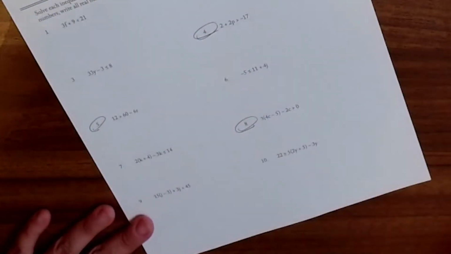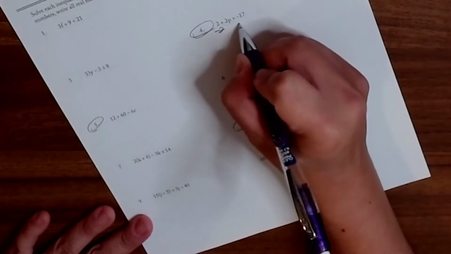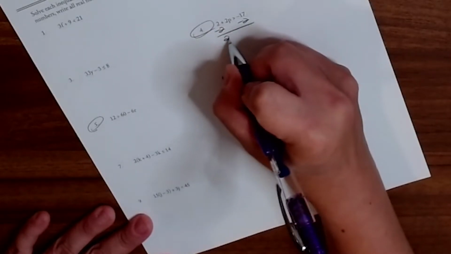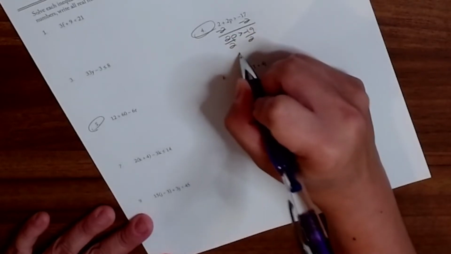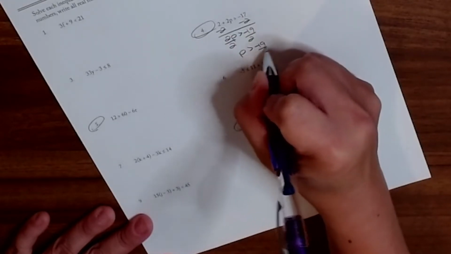All right, so now we're back in business. Subtract 2 from both sides. So 2p is greater than negative 19. Divide both sides by 2, and p is greater than negative 19 over 2.